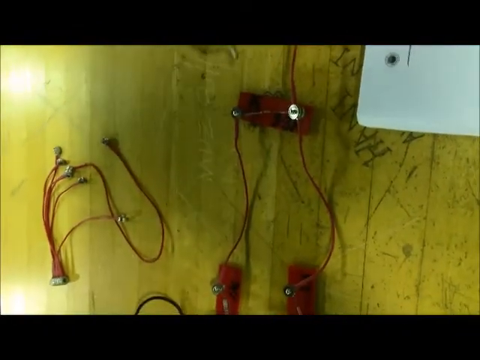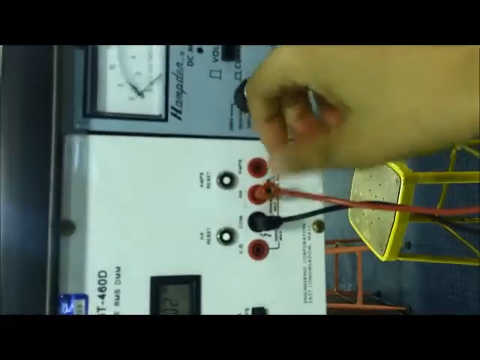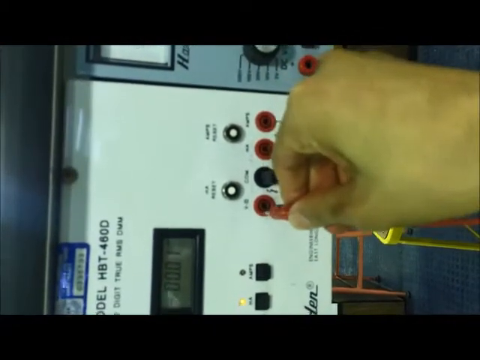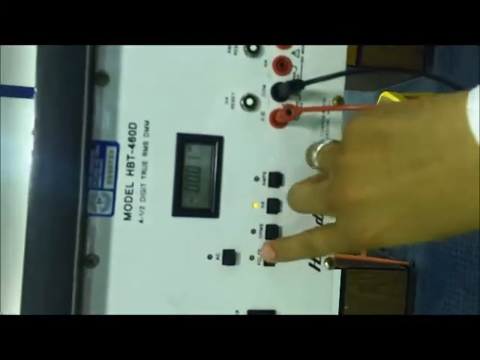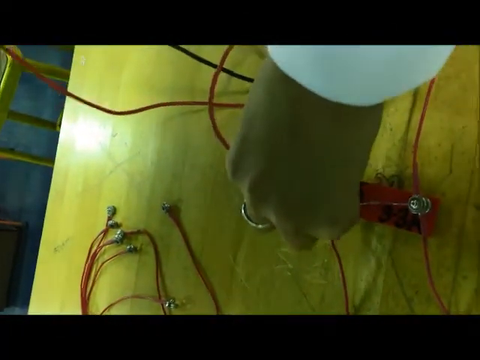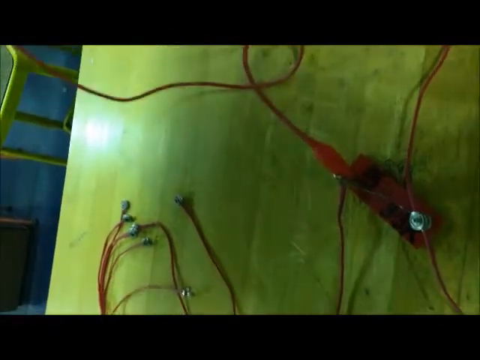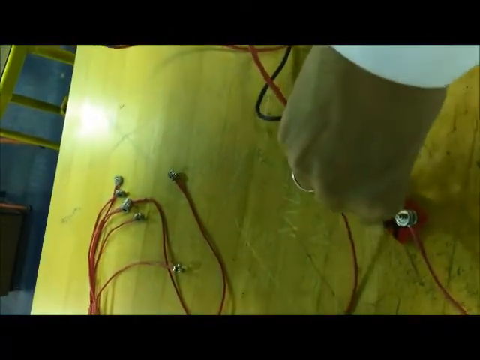So I will change this into voltage. So I will connect here the positive, and here I will connect the negative. So we have 6.5 volts, and I will write it down here. Now to measure it using this formula, you will find Thevenin.